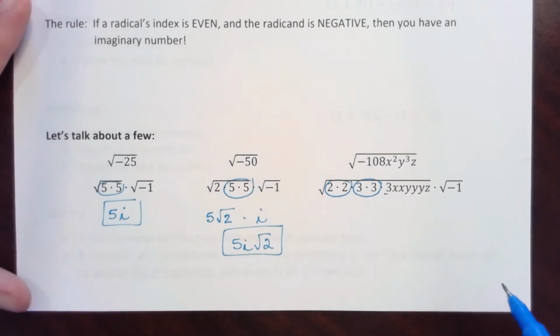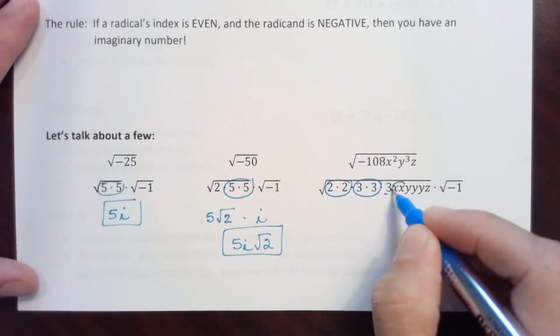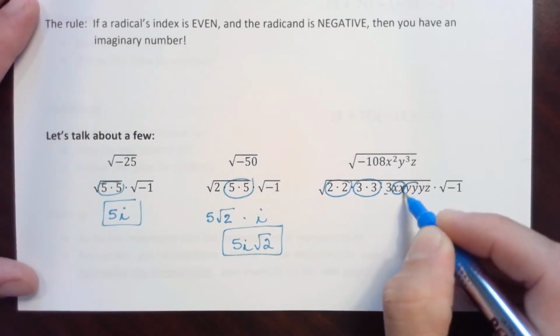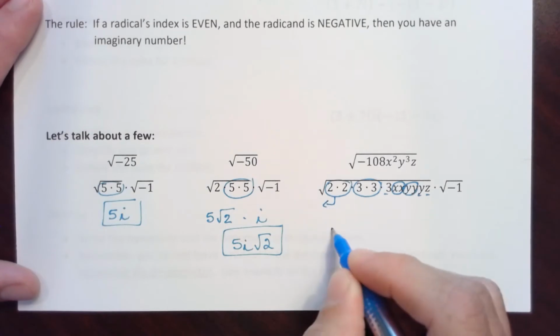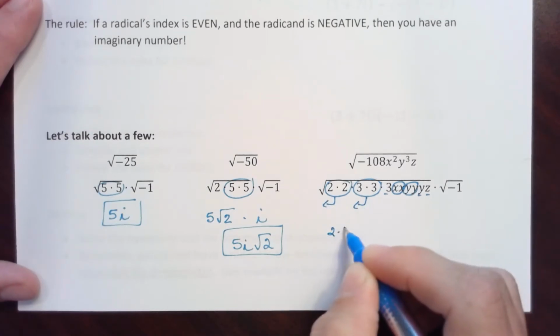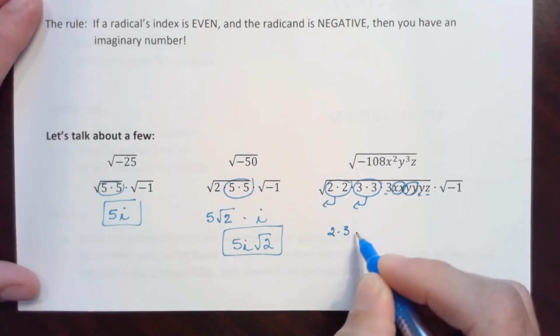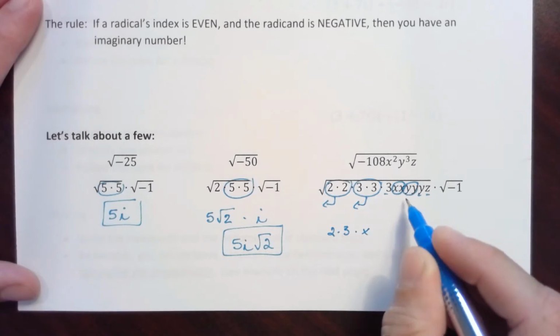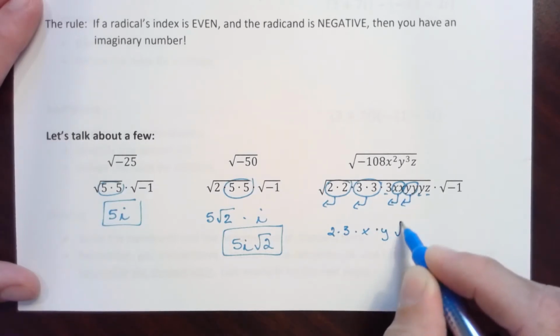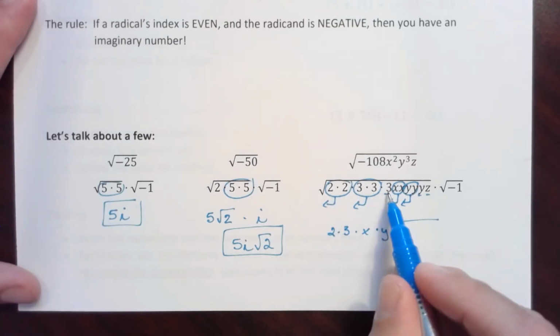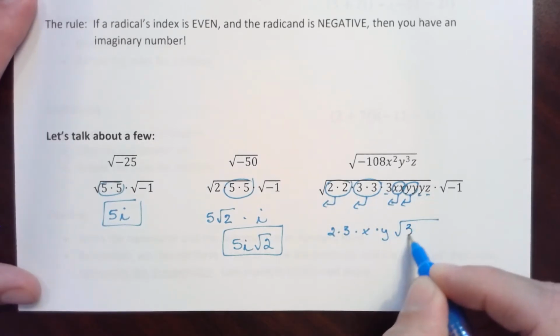One 3 is going to stay inside. These x's partner, these y's partner, and these two stay inside. So we have a 2 on the outside, a 3 on the outside, an x on the outside, and a y on the outside. On the inside, we still have a 3, a y, and a z.